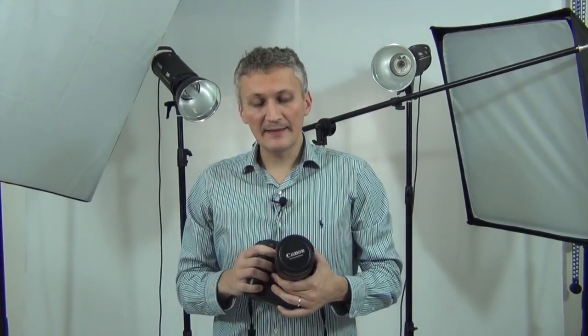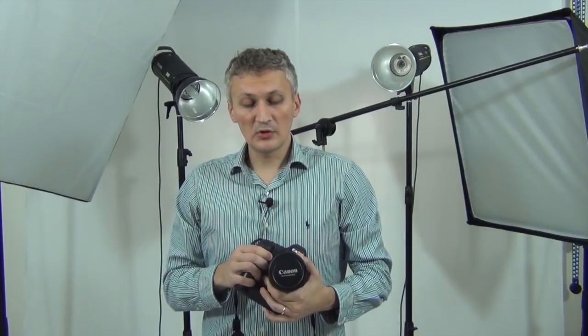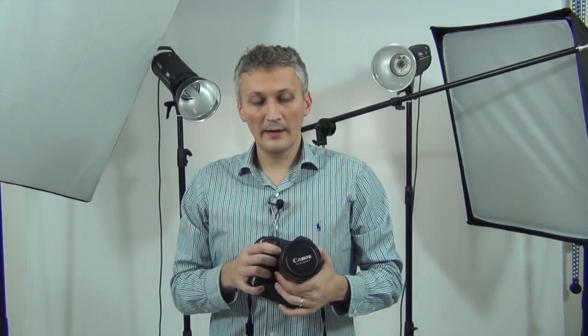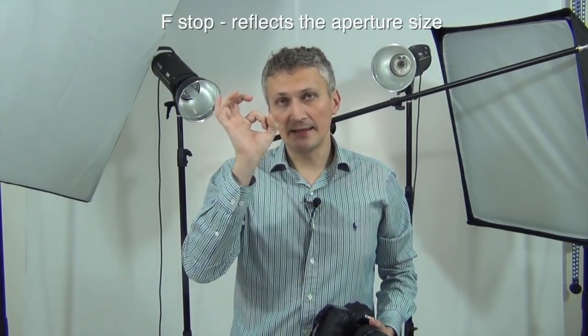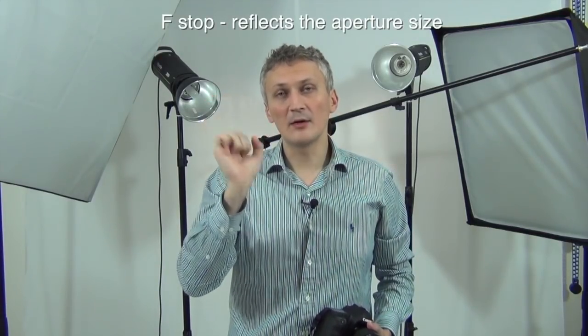Also, the lens is defined by an f-stop, which is shown as a fraction. In this case it is a Canon f2.8, and that means the f-stop. The f-stop is basically explaining the aperture size. The aperture is the diameter of the hole. The f varies between 1.2 and 22, and I will tell you a little bit later what that means.